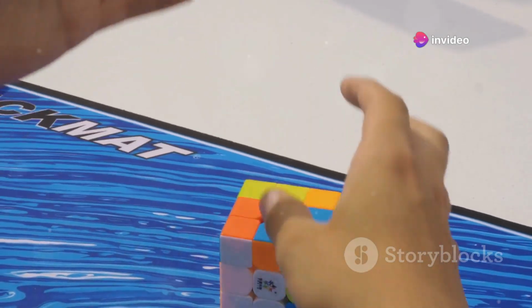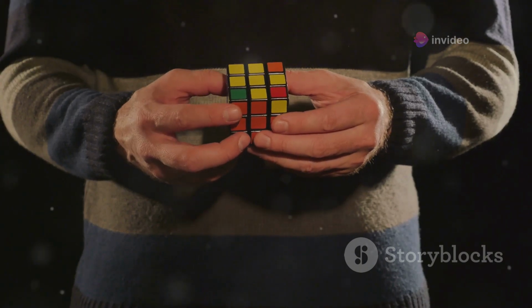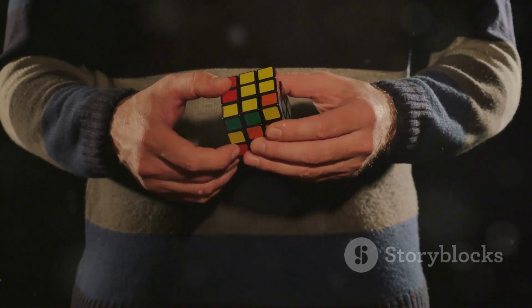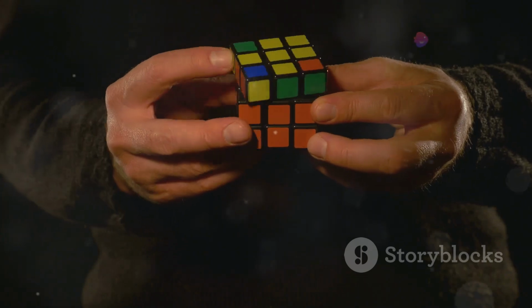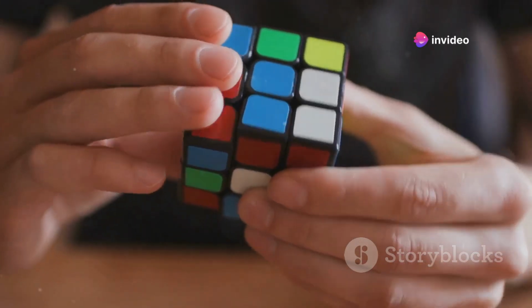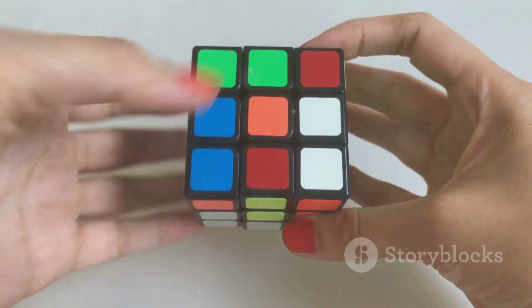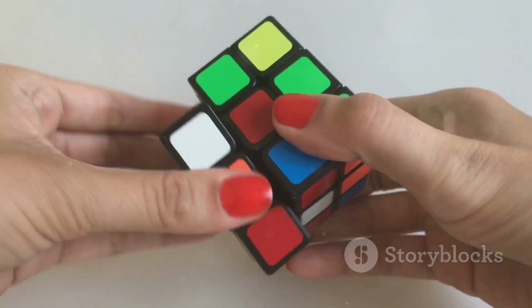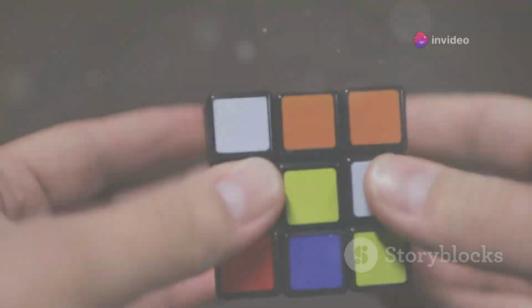Section 8. Orienting the last layer. Getting in position. Now comes the exciting part, solving the last layer. We'll start by orienting the yellow pieces. This means getting them all facing up, even if they're not in the right order yet. There are a couple of algorithms that can help you here. You'll be flipping edges and twisting corners until you see that beautiful yellow cross on top. It's like magic, but it's all about understanding the moves.